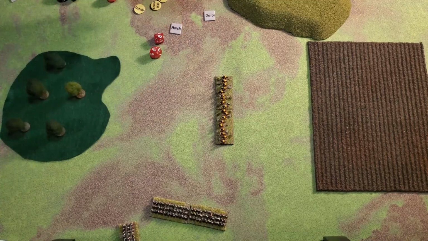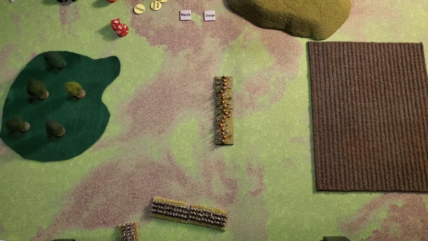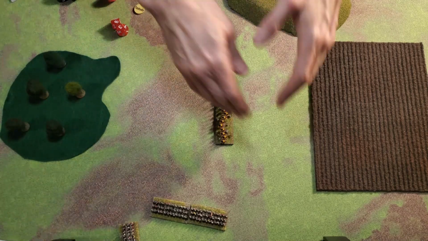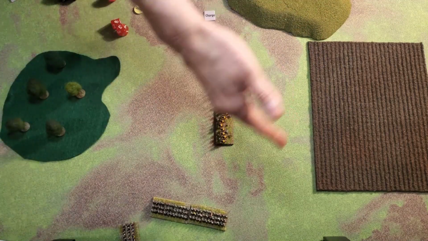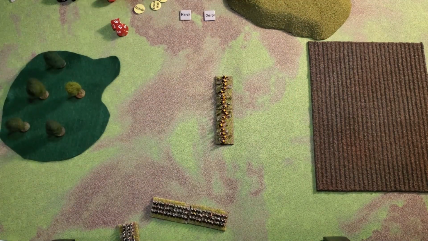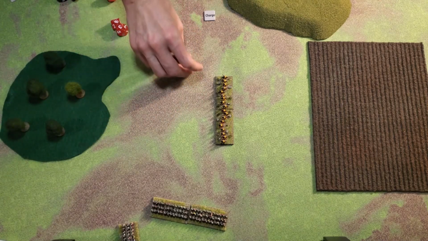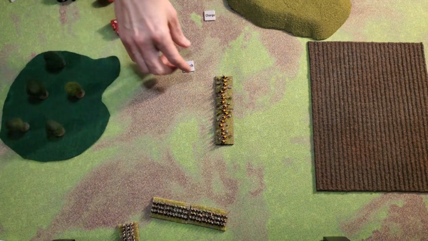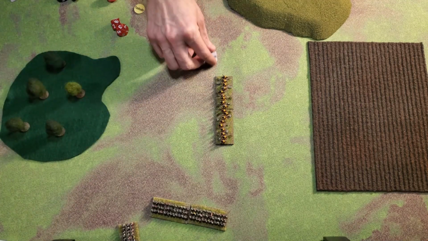So that's how orders influence movement. The next thing we'll talk about is ground. So again, we have smooth ground and we have, say, rough ground. Smooth ground should dominate the battlefield. While you're moving over smooth ground, if your unit has march orders, they can go up to their quick pace. If they have charge orders, they can go up to their charge pace.